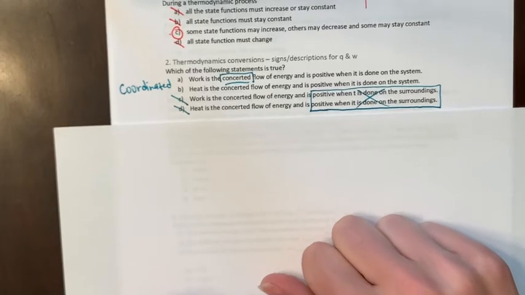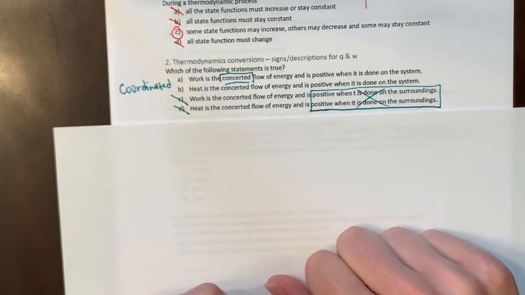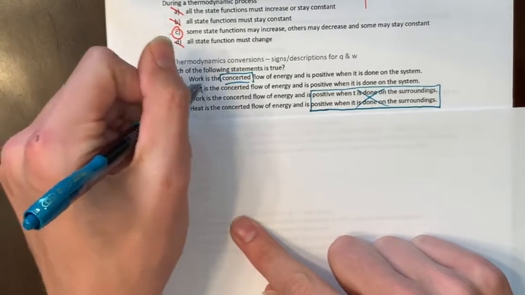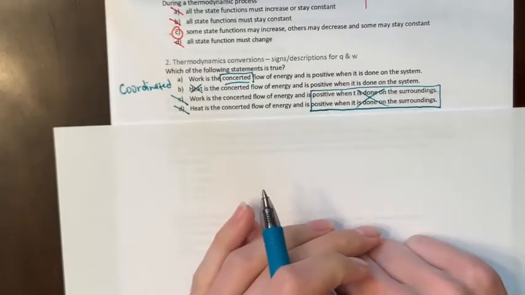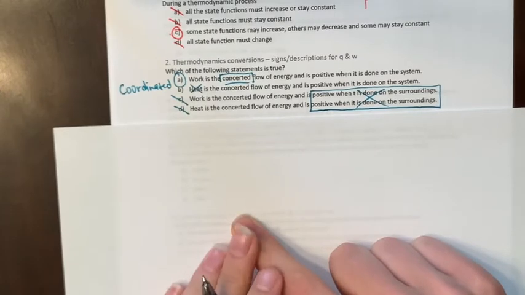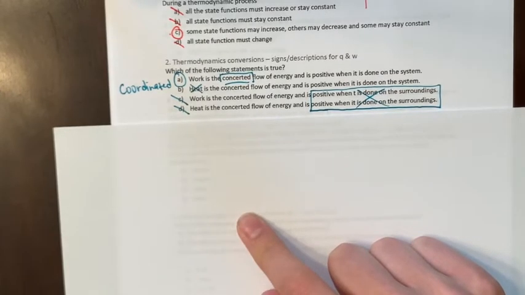Again, coordinated, organized. The difference to remember between heat and work is that work is valuable. Work is usable. Heat is extra. Heat is unusable. Heat is not productive, okay? So because heat is not productive, we're going to eliminate heat in that idea of being organized. So we can choose answer choice A. Awesome. Now moving on to number 3.